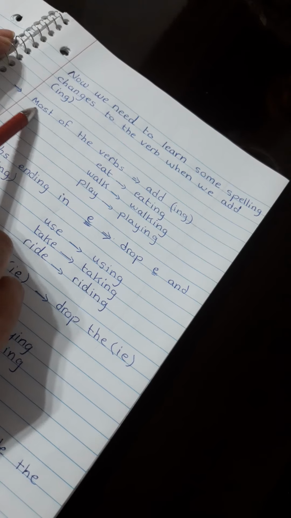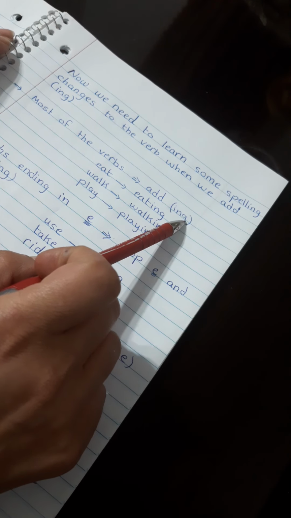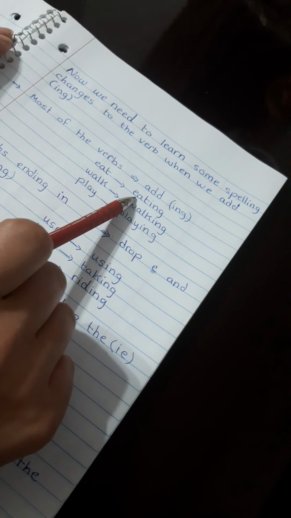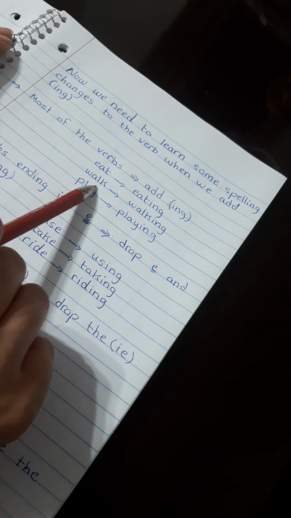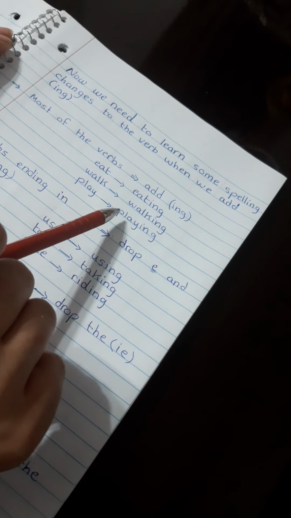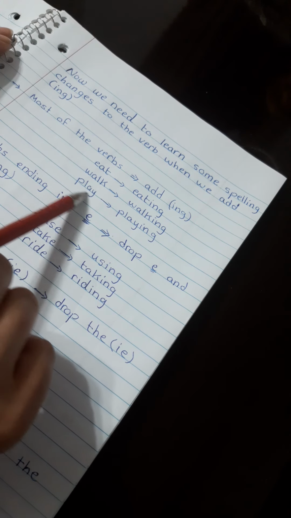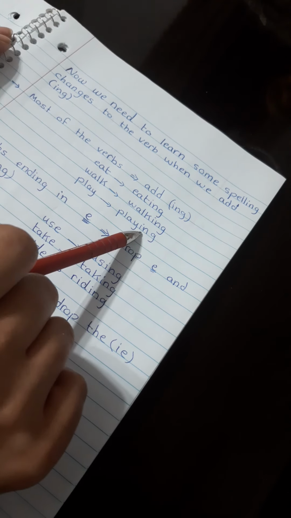Now, most of the verbs we add ing without any changes, like eat, eating, walk, walking, play, playing. So we didn't change anything in the verb, we just add ing.